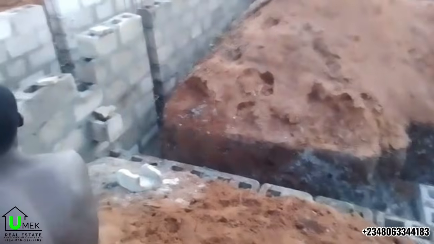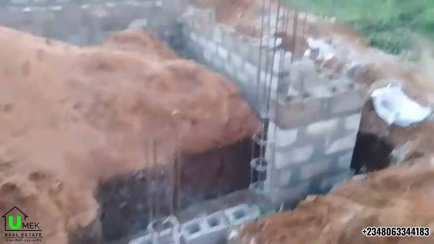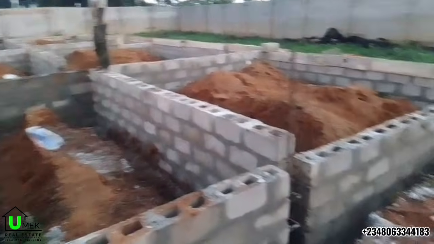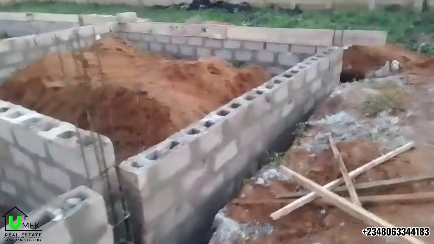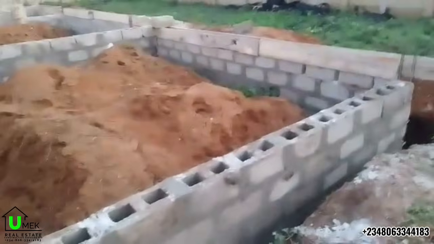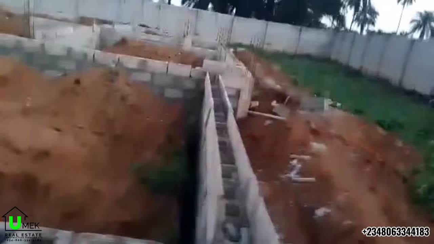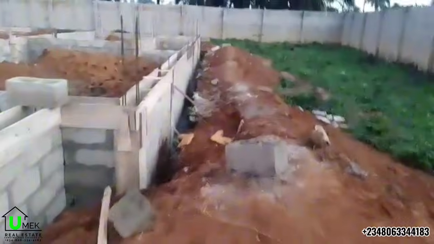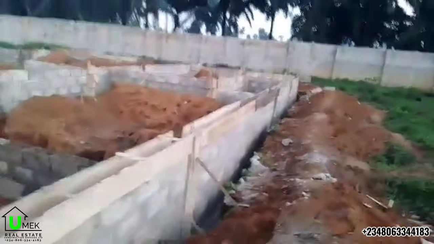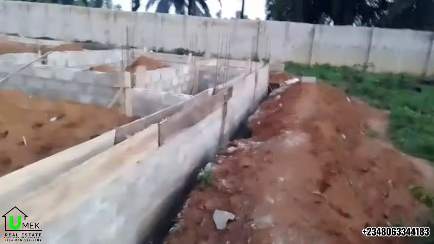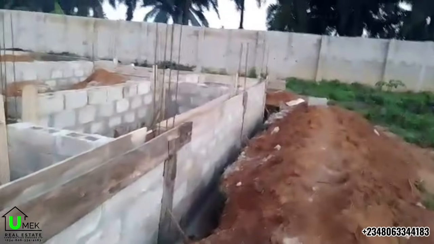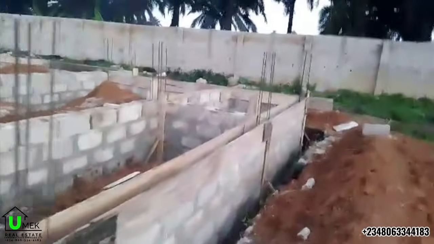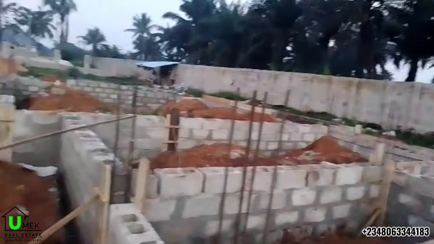And of course, by the time this block is raised throughout the foundation space to the DPC level, so at this point, the carpentry work for the plinth beam had already begun.